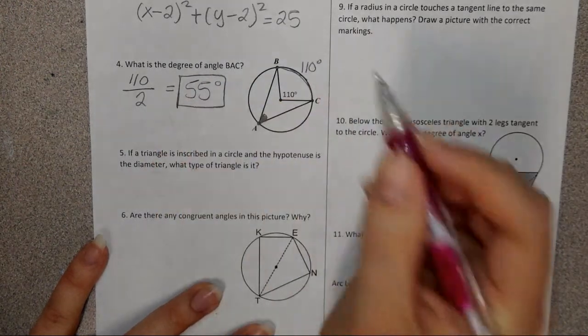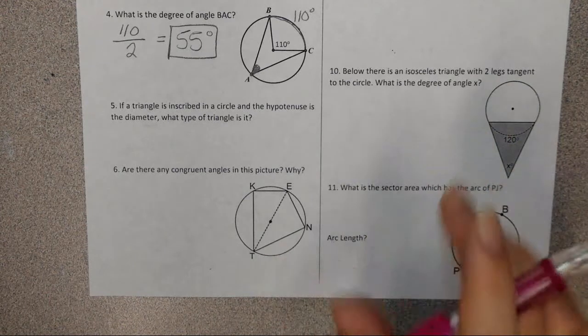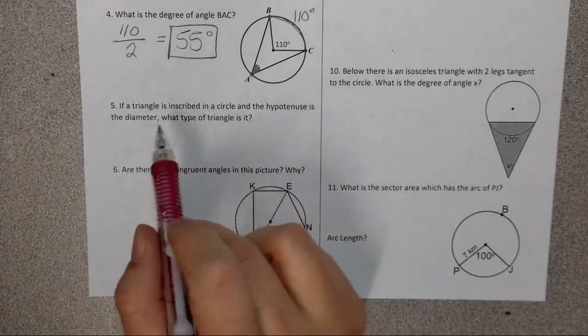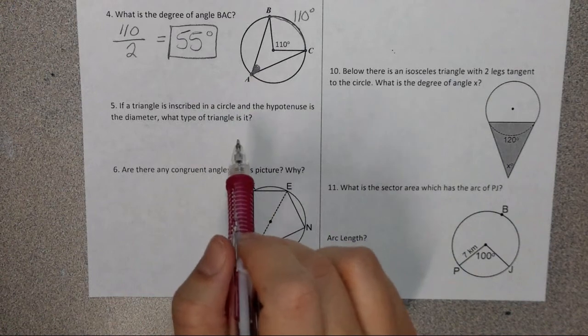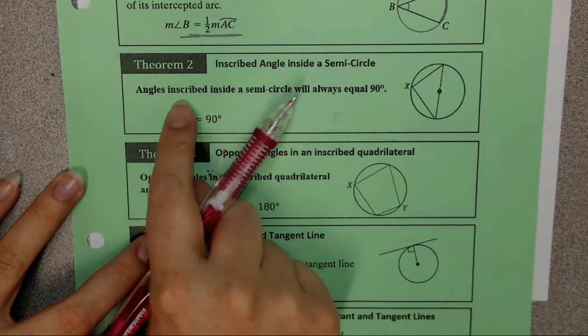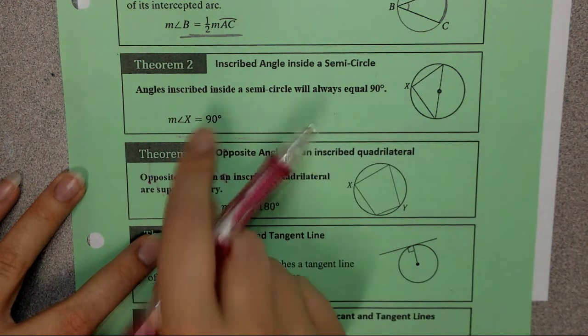Next, if a triangle is inscribed in a circle and the hypotenuse is the diameter, what type of triangle is it? This is the second theorem on your formula chart. It says angles inscribed in a semicircle will always equal 90 degrees.